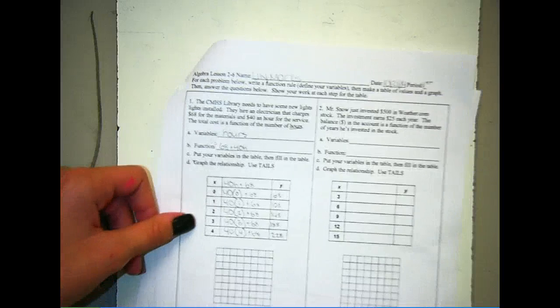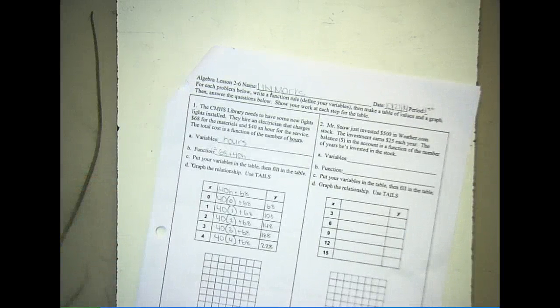I'll just put it on the screen. We said y equals 68 plus 40. Okay, what does the 68 represent? The total cost, the cost for supplies. So that's like a one-time fee, right? Yeah, $68 your one-time fee. Your recurring fee is the 40, depending upon the hours.